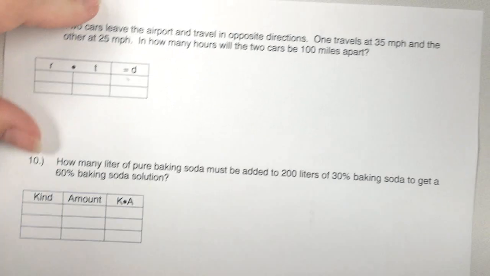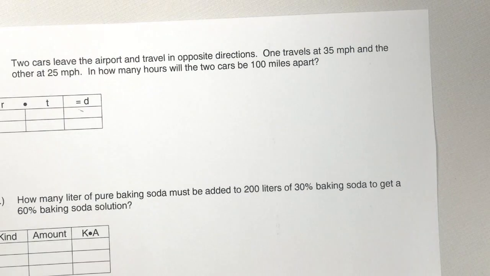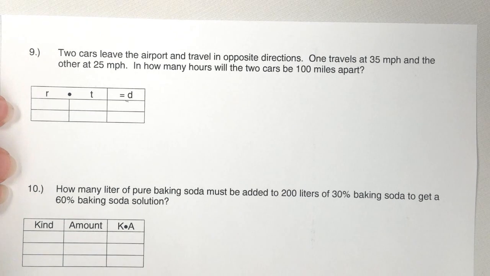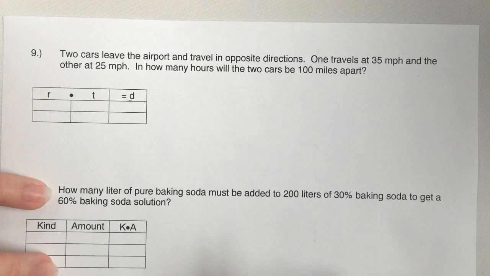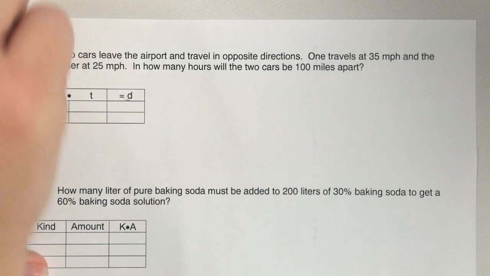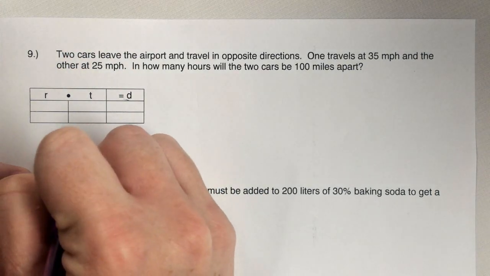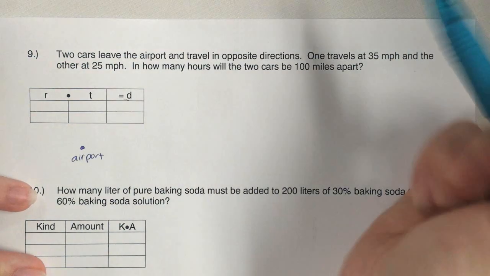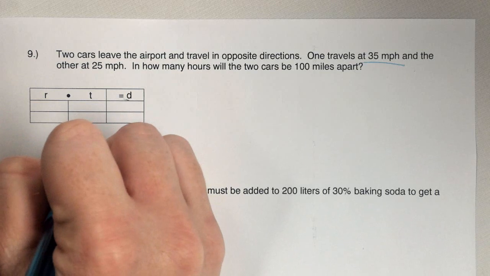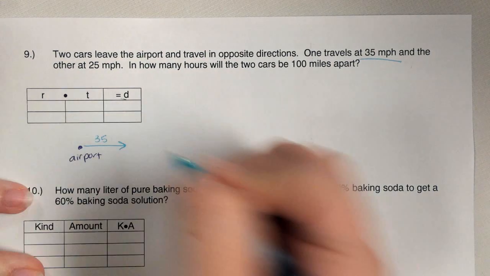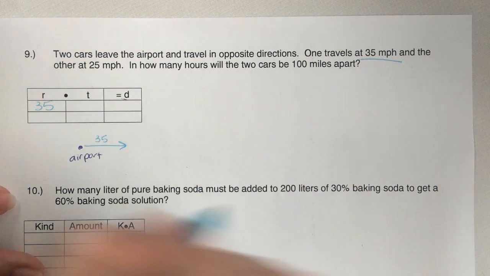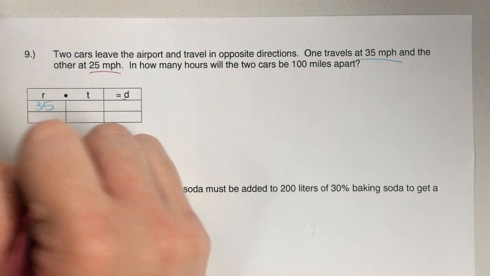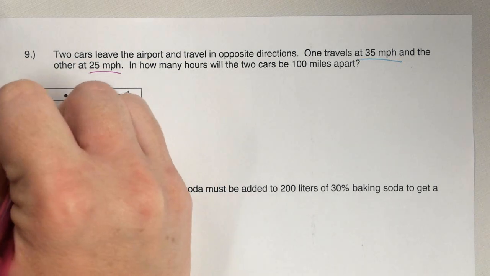Okay, let's look at the back. 2 cars leave the airport. So right away I know that 2 cars are leaving, so it's going to be motion. And travel in opposite directions. So let's say this is the airport, and they're going opposite directions. So we'll say one travels 35 miles per hour. So I know that's one of my rates. And the other travels 25 miles per hour.